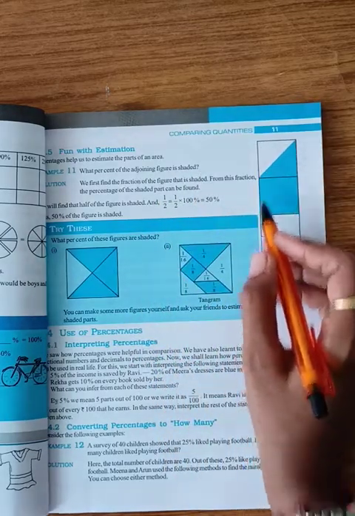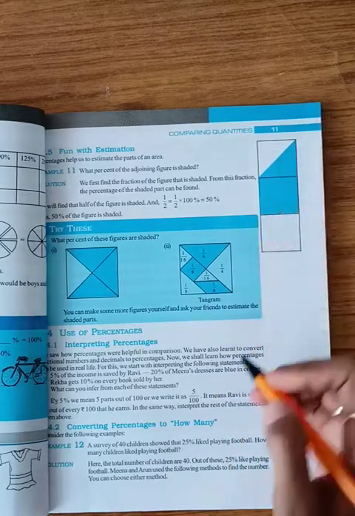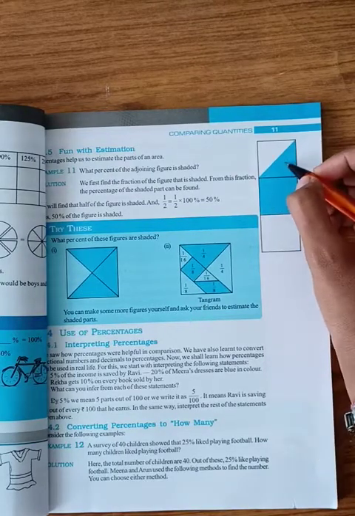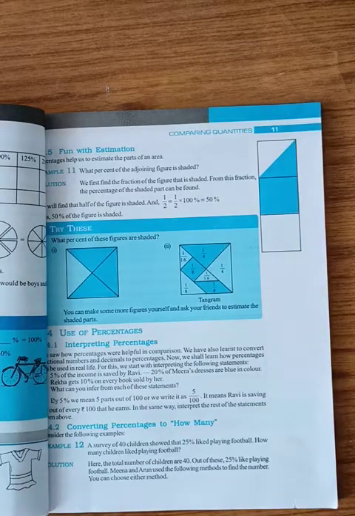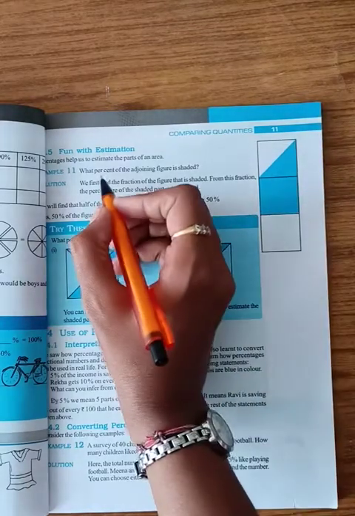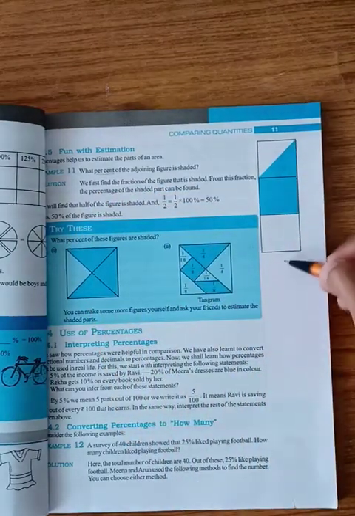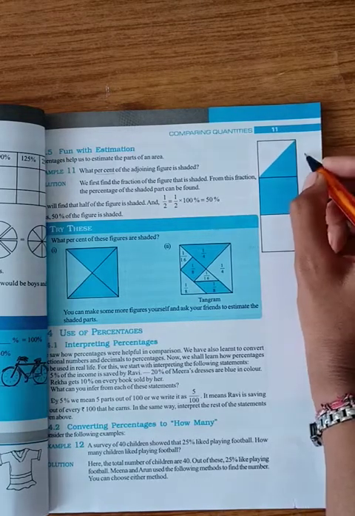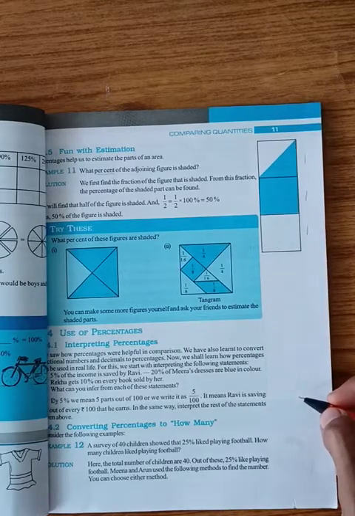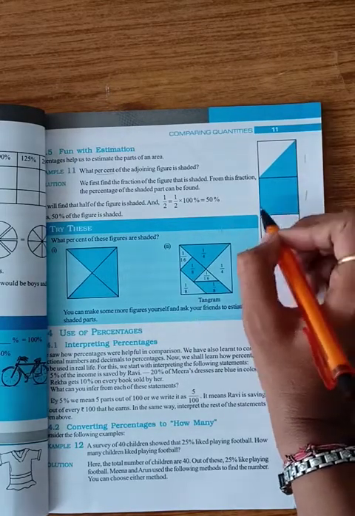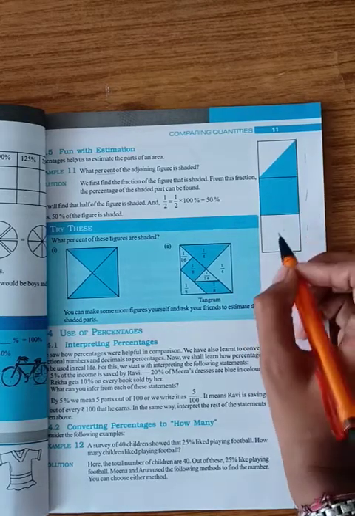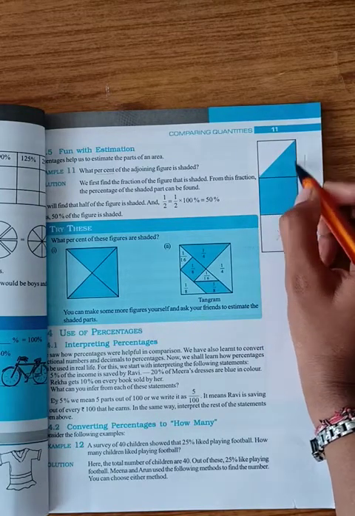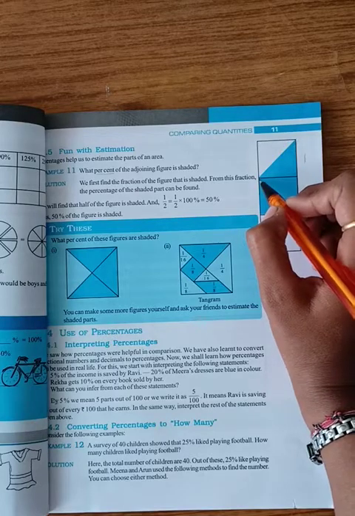Observe the figure here. It has three equal boxes, and in these equal boxes, this part and this part is being shaded in blue. So we need to find out what percent is being shaded from this figure. For that, let us consider these boxes to be one part each. Now this whole box is being shaded, so one part. This is not shaded, so we are not taking this. And here half a box is being shaded.